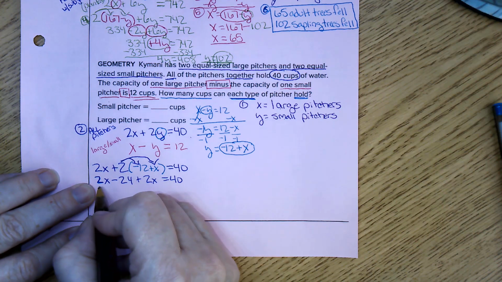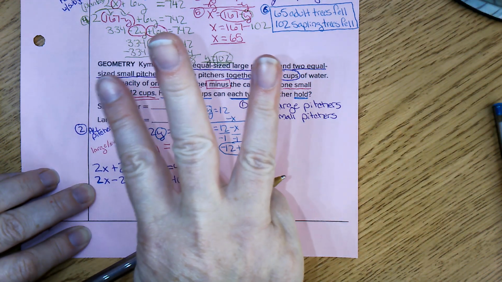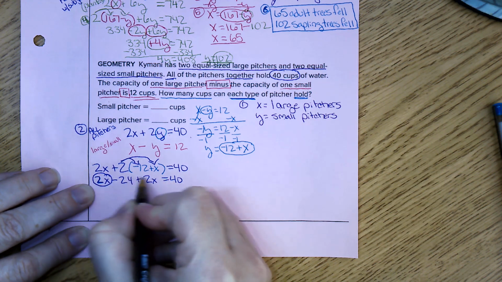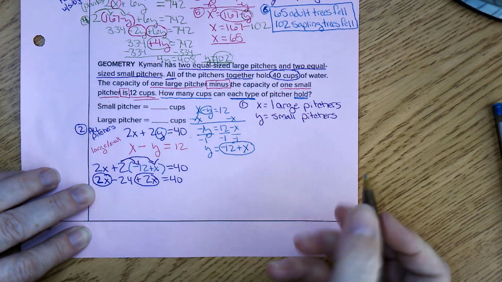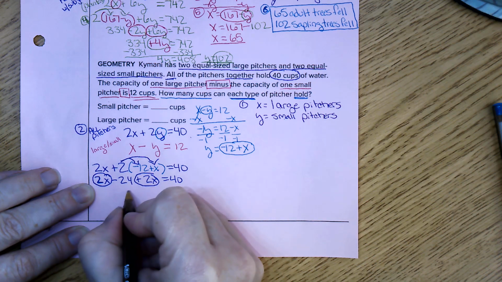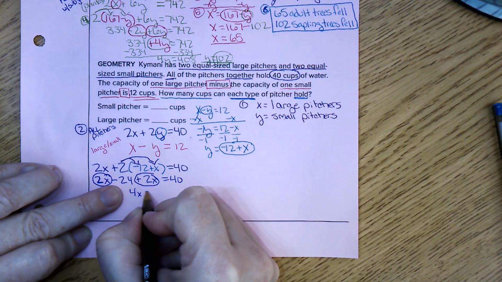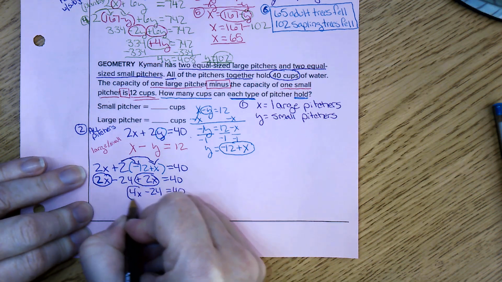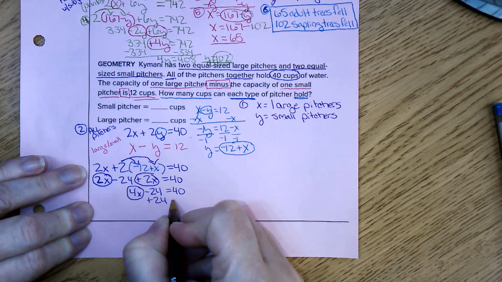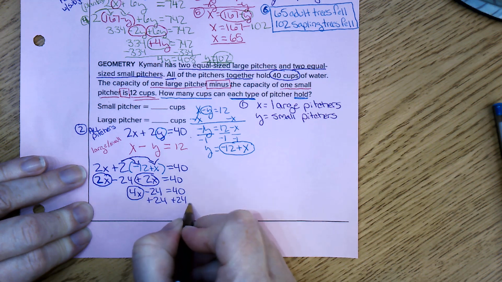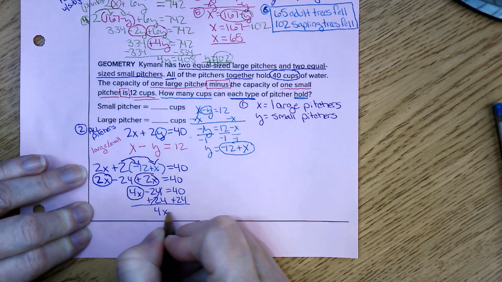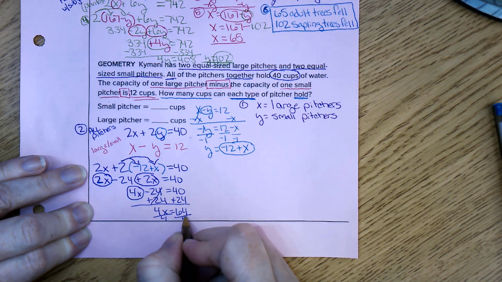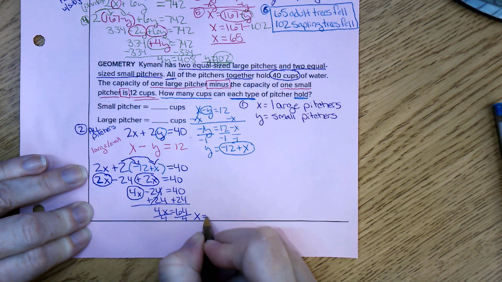Now we look over here on the left, and we have 3 terms. 2 of them are alike. These 2 here both have x's. So 2x plus 2x is 4x minus 24 equals 40. Now I have a basic 2-step equation that I am going to solve. 4x equals 64. Last step is to divide both sides by 4, and x equals 16.